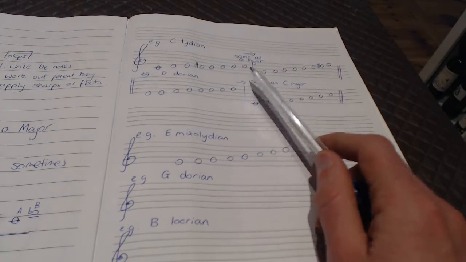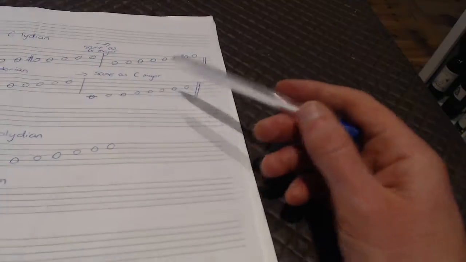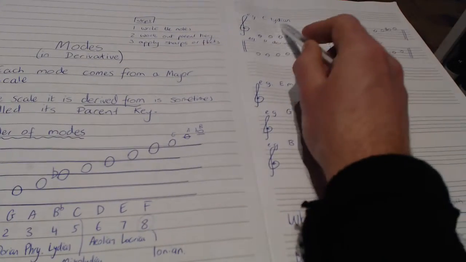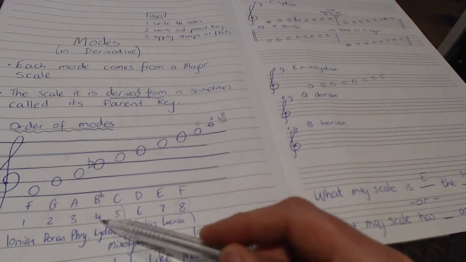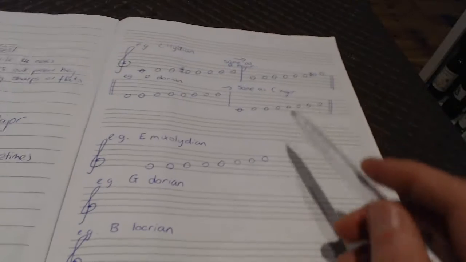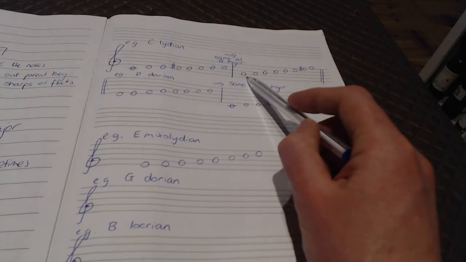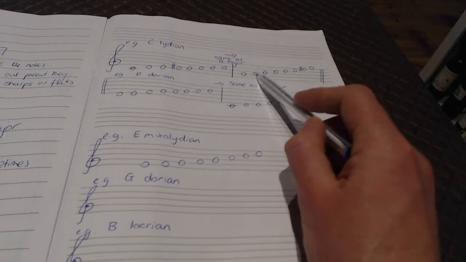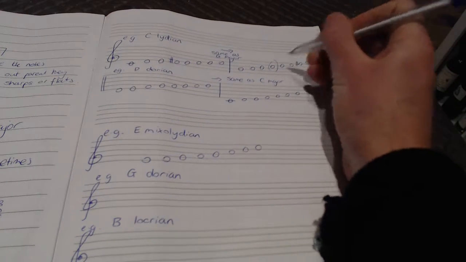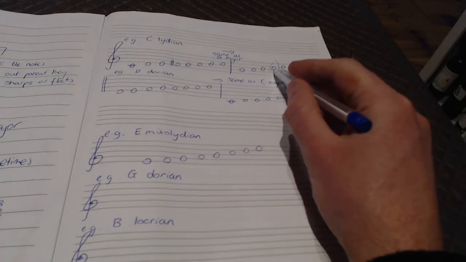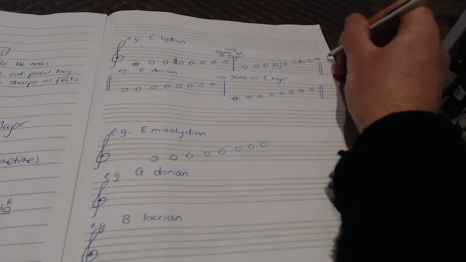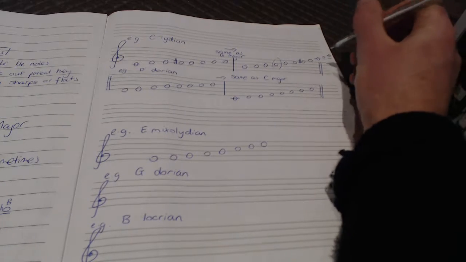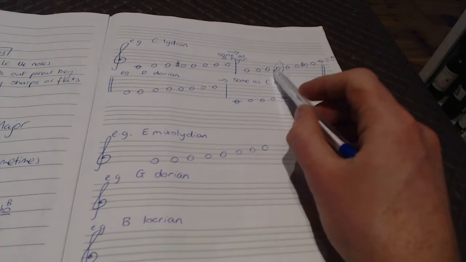Why is that so? Well, if I was to take the G major scale, we're looking at Lydian. So what mode is Lydian? 1, 2, 3, 4. Lydian's the fourth mode. If I was to take G major and begin on the fourth note, 1, 2, 3, 4, that's a C. I would continue to play G major until I reach the next C, and that would give me the sound of C Lydian.